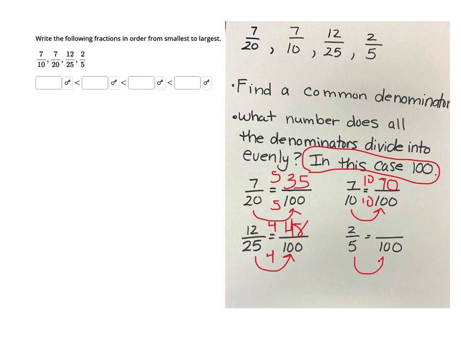Last one, 5 times 20 gives me 100. So I'm going to do the same thing on the top and take 2 times 20, which is going to give me a 40. Now, because they're all out of 100, I can compare them a lot easier. So if I have them all out of 100 pieces, this fraction here has 35 out of 100. This fraction here has 70 out of 100. This has 48 out of 100, and this has 40 out of 100.